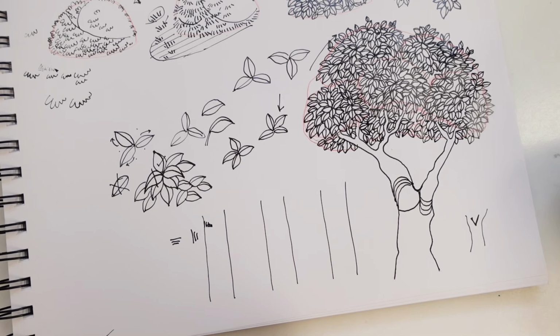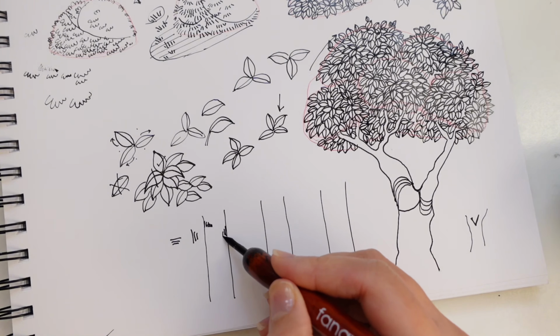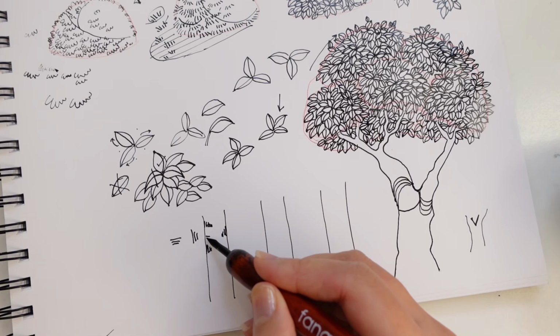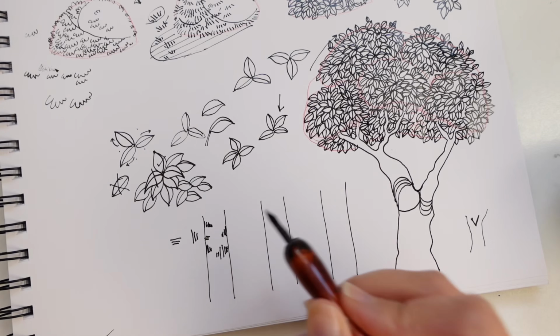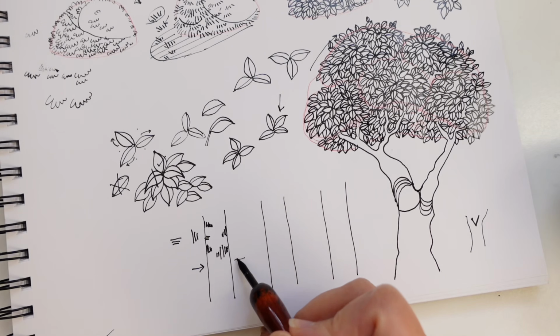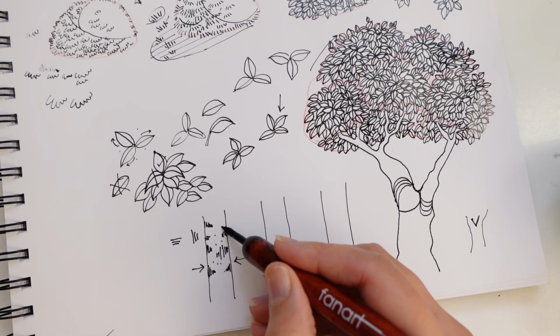Start with parallel vertical lines on both sides of the trunk. Bring these lines towards the center. Add some horizontal lines too. This creates depth, showing how light hits the tree from the front, casting shadows on the sides. Add some dots for texture.